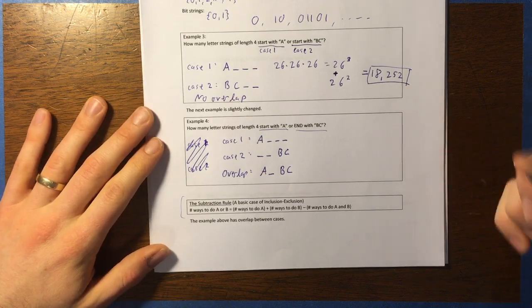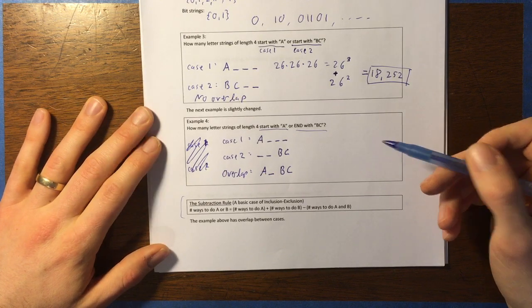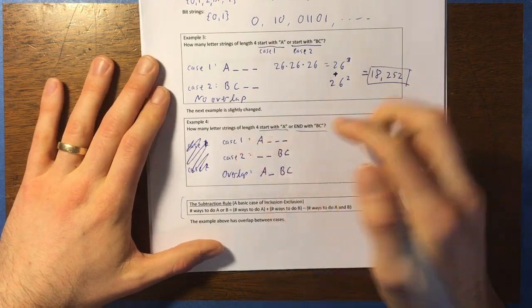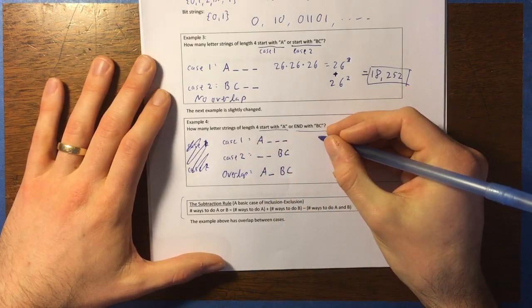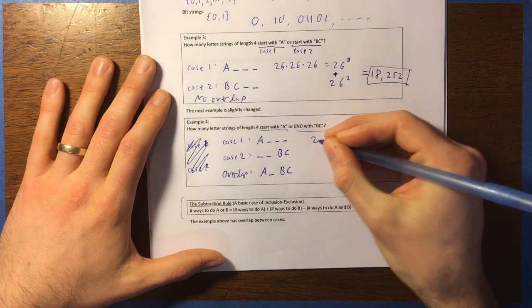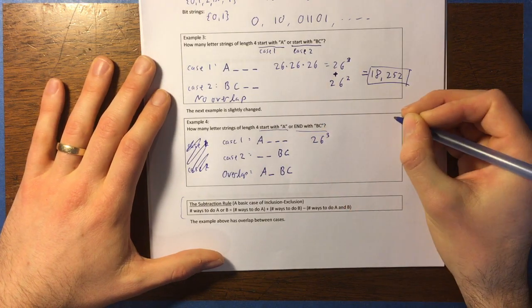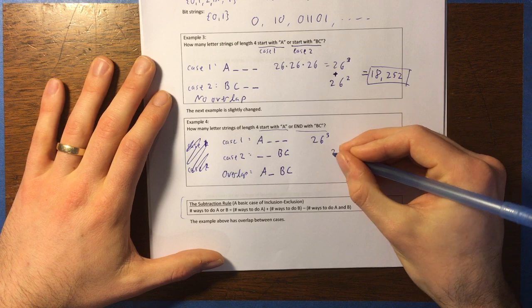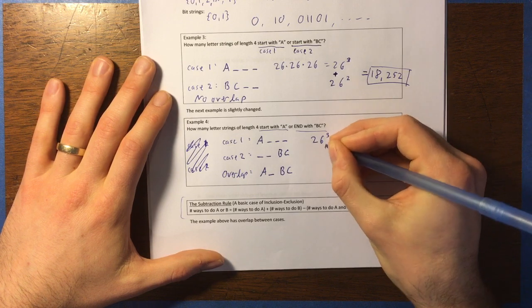So the example above has overlap between cases. What we need to do is count the number of ways to do case 1. That's going to be 26 cubed again. Count the number of ways to do case 2, which is 26 squared. Okay, and then we're going to add those together.